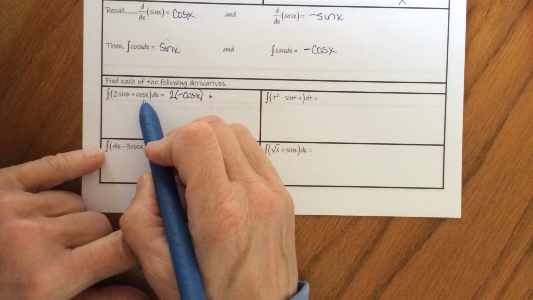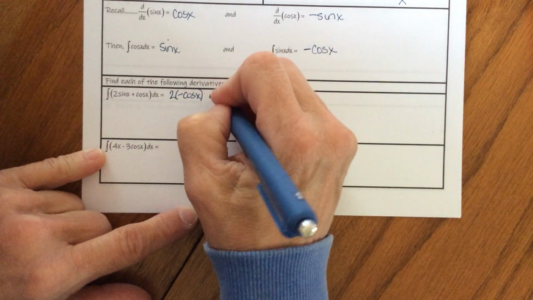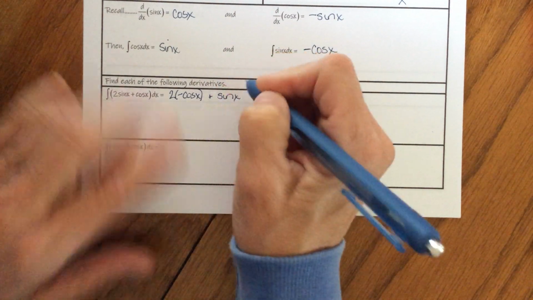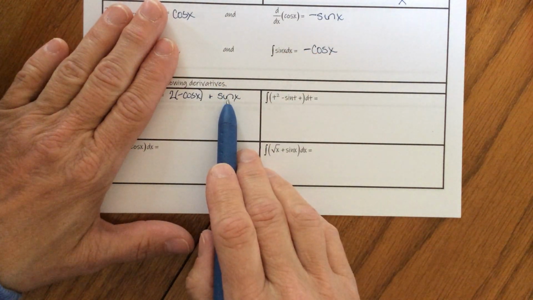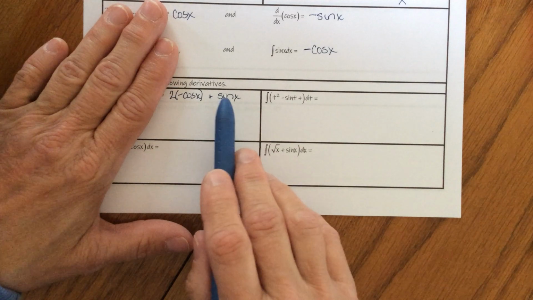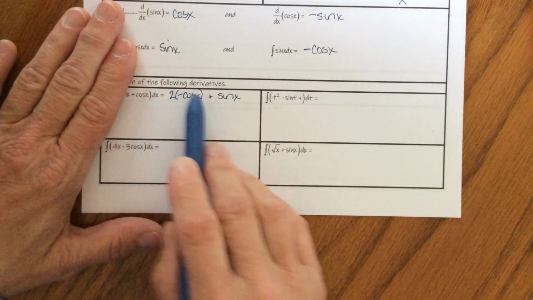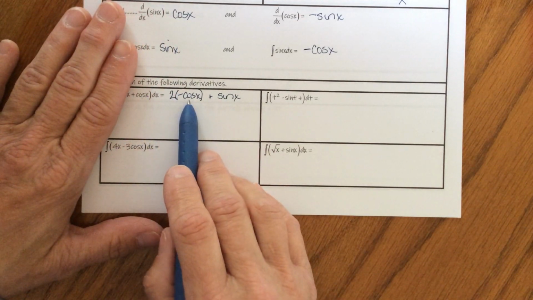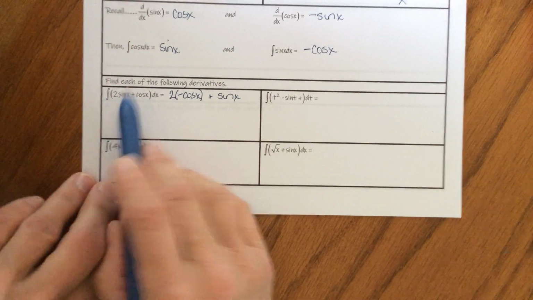what's the antiderivative of cosine? And that is sine. So remember, what is the derivative of sine? And that was cosine. What's the derivative of negative cosine? That's going to be positive sine.